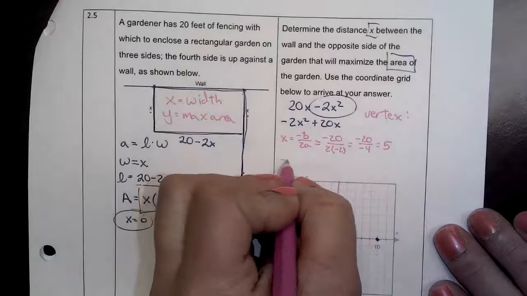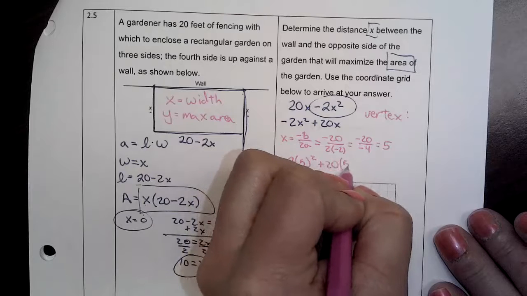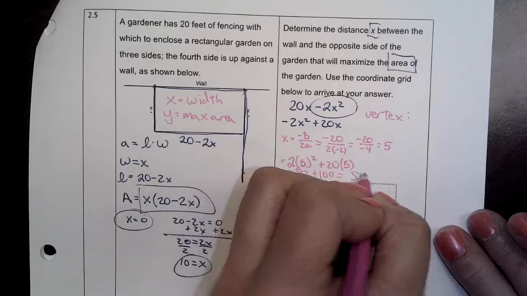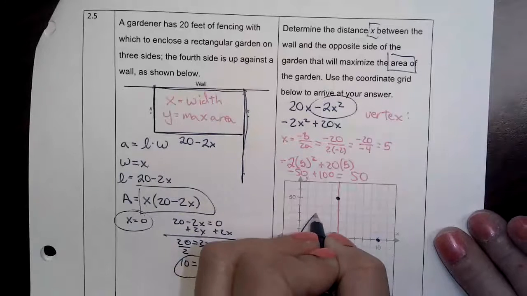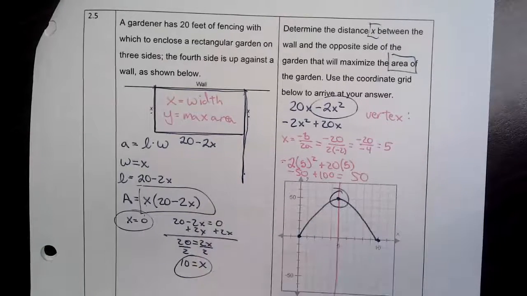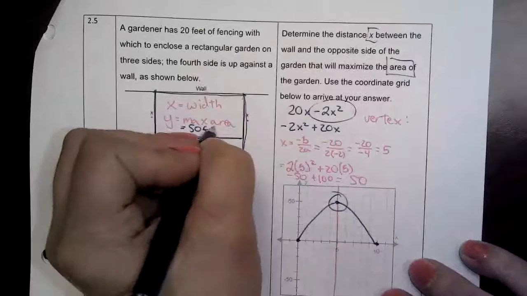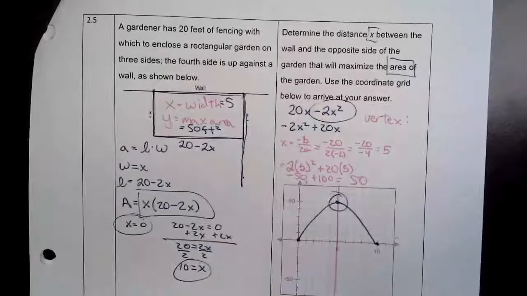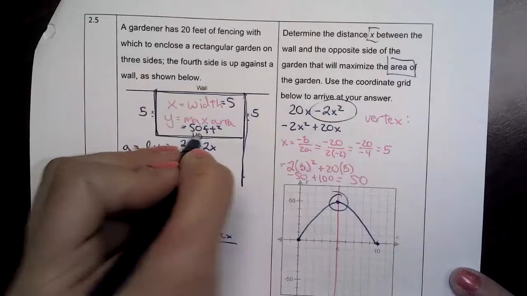So now all I'm going to do is plug my x back in. So 5 squared is 25 times negative 2 is negative 50 plus 100. So that's going to be 50. So my vertex is going to be here. So my maximum area for my parabola is right there. So my max area is 50 feet squared. And that's when I have a width of 5. So when my x value is 5, this would be 5, this would be 5, and this would be 10. It's not always going to work out that way.